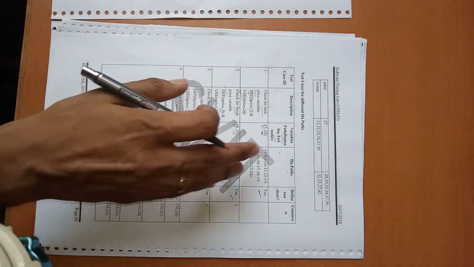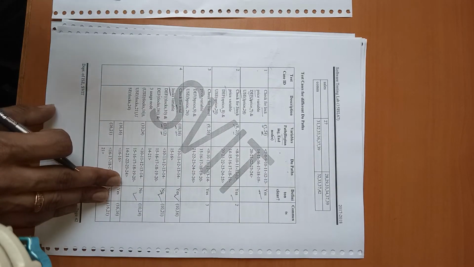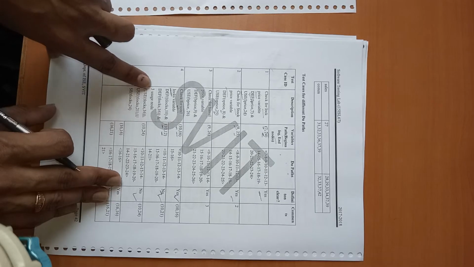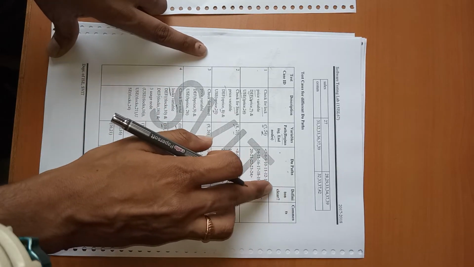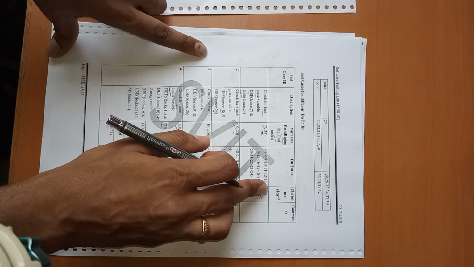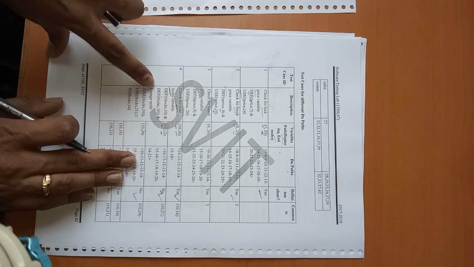Clear? Like that we need to identify some of the variables. Based on the beginning and the end nodes of the variables, that is the defining and the use nodes, we need to identify whether the path is definition clear or not, right? This is all about the test cases for the data flow testing.